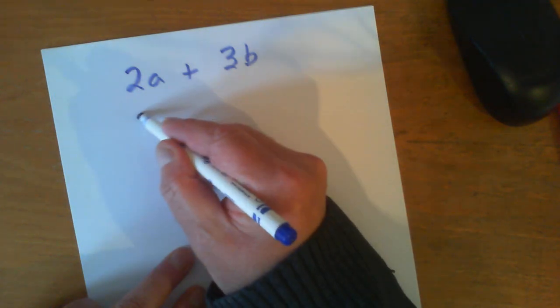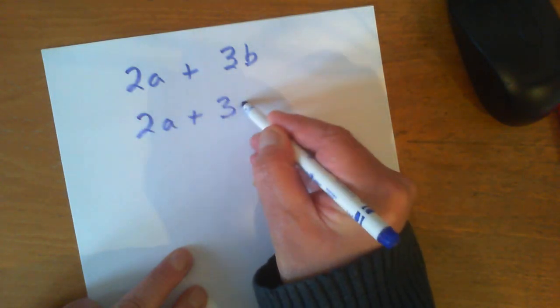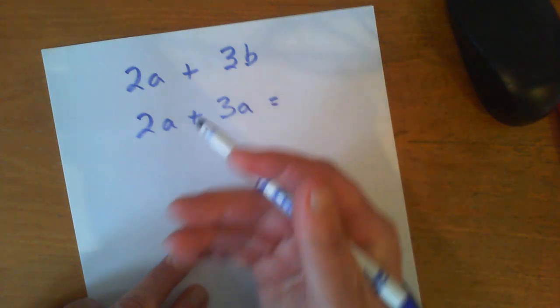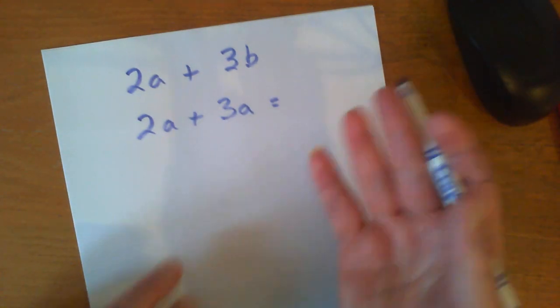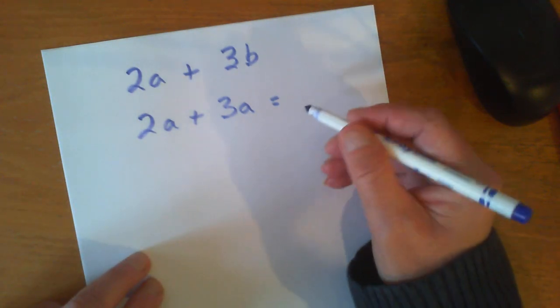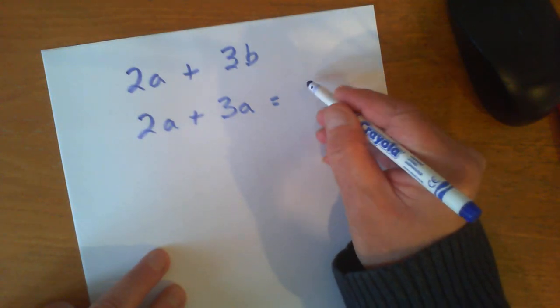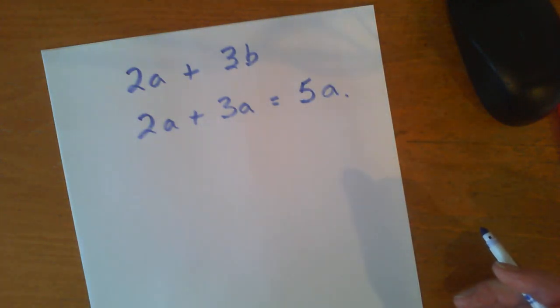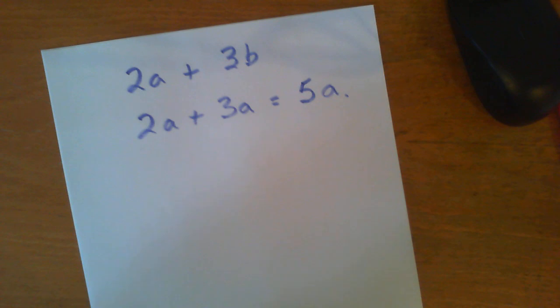If it was 2A plus 3A, that can be simplified because it's just 2 of something. What it is doesn't really matter. It's just 2 of something called A and 3 of something called A as well. So that would be 5A. Whatever A is, if you've got 2 of them and you add 3 more of the same, then you're going to get 5A.